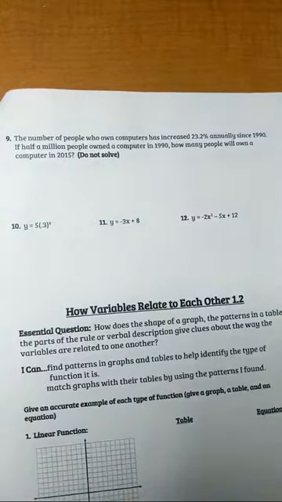Then the last one. The number of people who own computers has increased 23.2% annually since 1990. If 500,000 people owned a computer in 1990, how many people will own a computer in 2015?